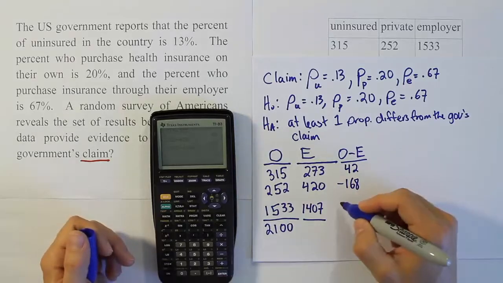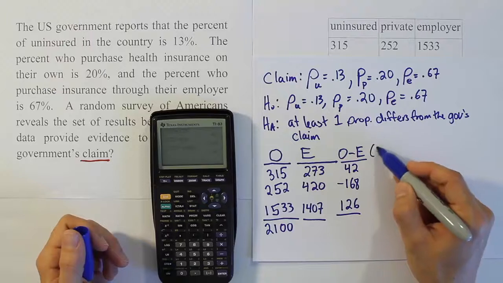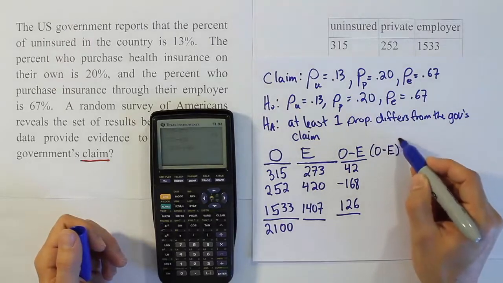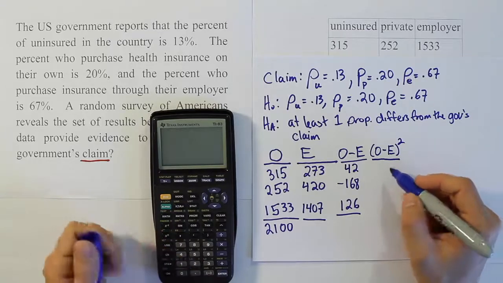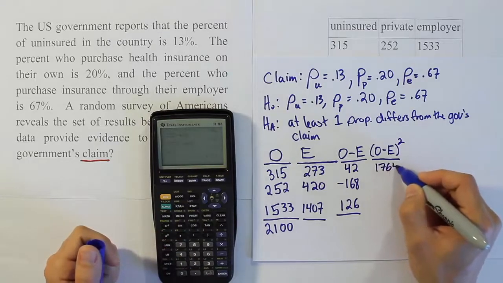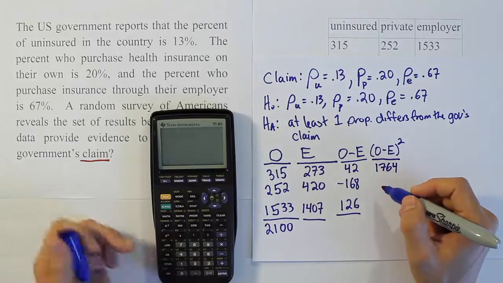And when we're done, we get the answer 126. All right, that's observed minus expected. The next procedure then is to take that column and square it. That's our next step. So we square 42, and we come up with 1,764. Then we square 168. Remember, we don't have to worry about the negative because when you square it, it would become positive.